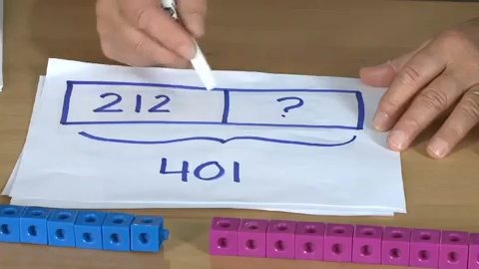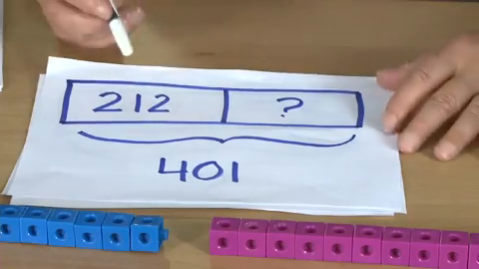There isn't a clue word that tells you whether to add or subtract. And your students would ordinarily say, well, what operation do I do? Or what do I do? And what the teacher is going to say is draw the picture. How many altogether? 401. 401.